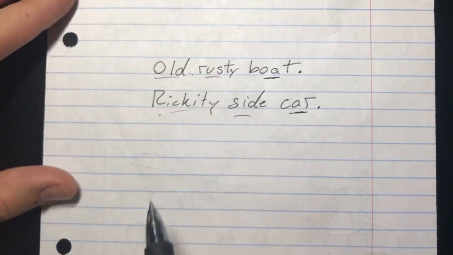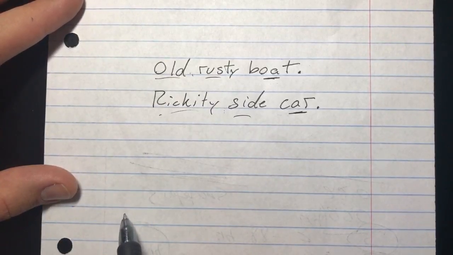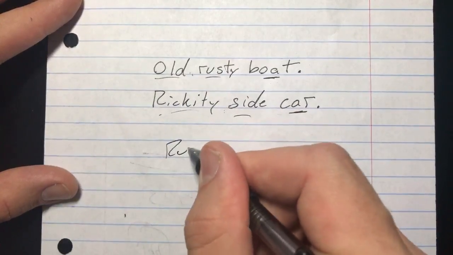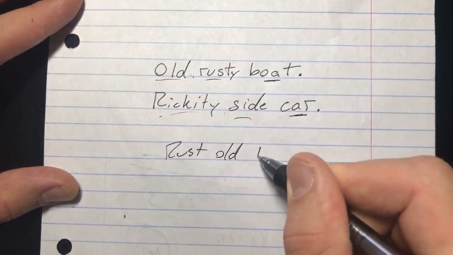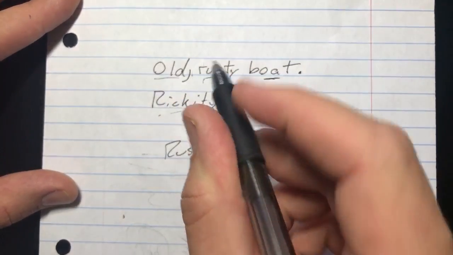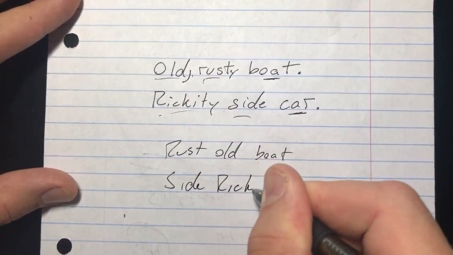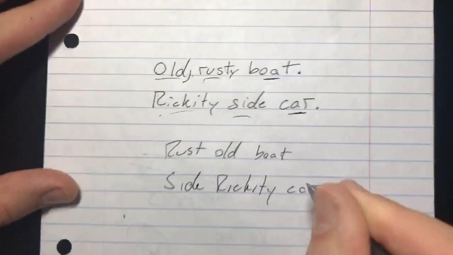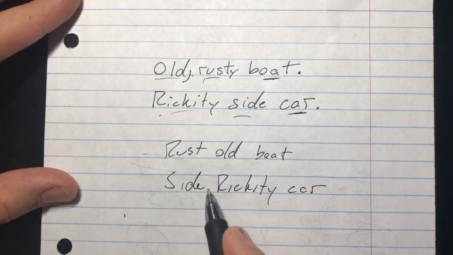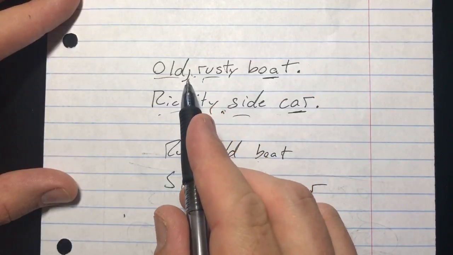OA45 and Nicole, what's up? Coming in hot with a correct answer. Very nice. If you can switch them, lovely. Because if you can switch them, you put the comma in there. Can I say rusty old boat and it still makes sense? Yeah. So we need that comma in there. But if I put a side rickety car, that makes no sense. That's like, what is that, right? So yeah, this is no good. No comma here. A comma goes here.